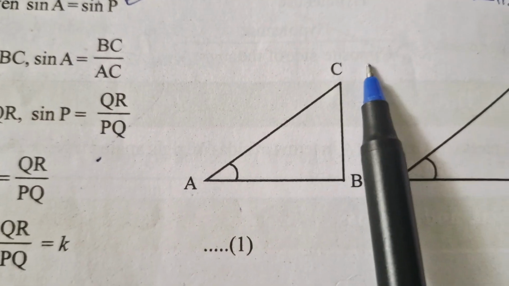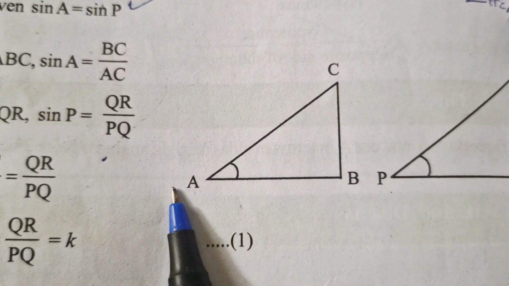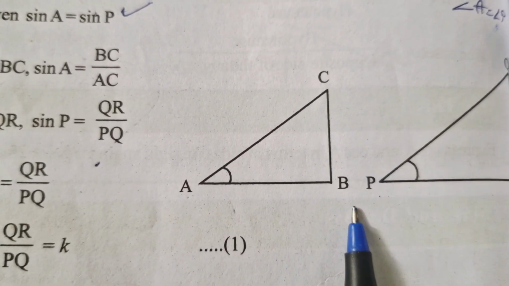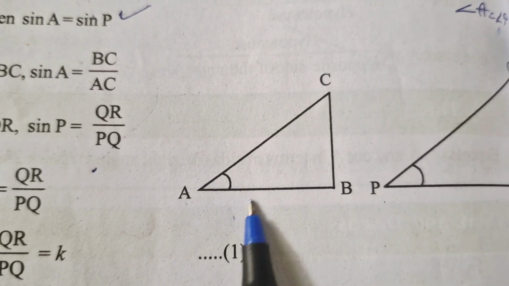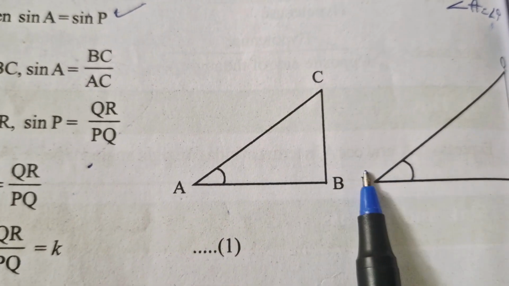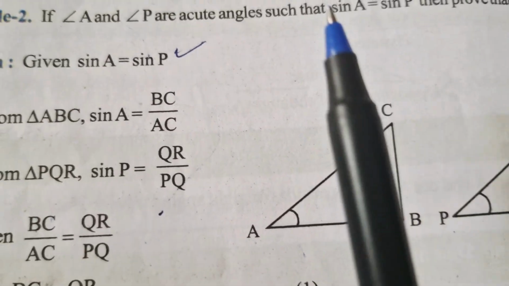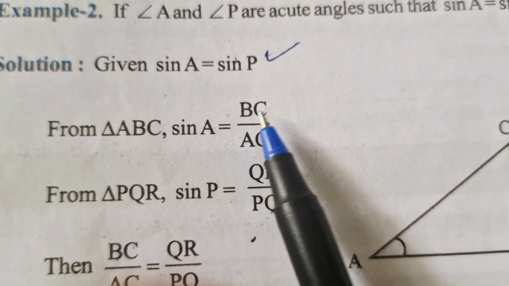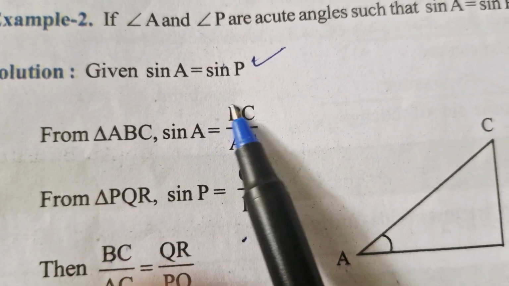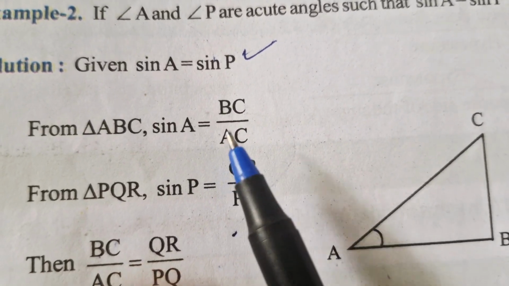If it were angle C, we would get AB by BC, but since this is angle A, we get BC by AC. This is opposite and this is hypotenuse.